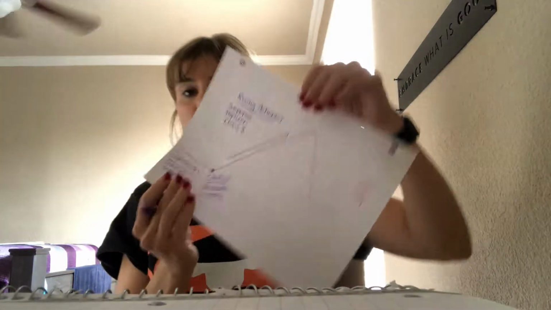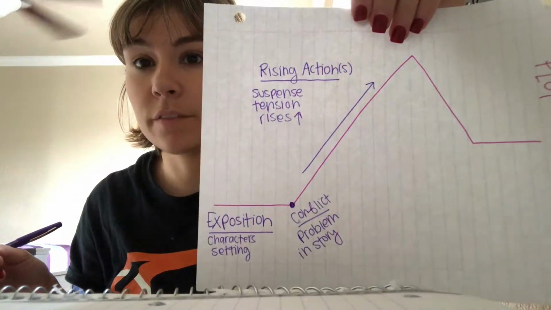So your rising actions are incidents that create suspense, interest, or tension. We always say the tension is rising, okay? We're starting to get to the part of the story where things are getting more and more and more interesting, okay? So this is the part where suspense and tension rises. It's easy to remember because we're rising to the top of the mountain.